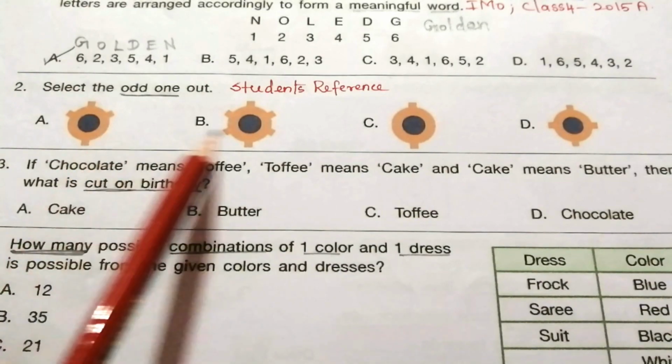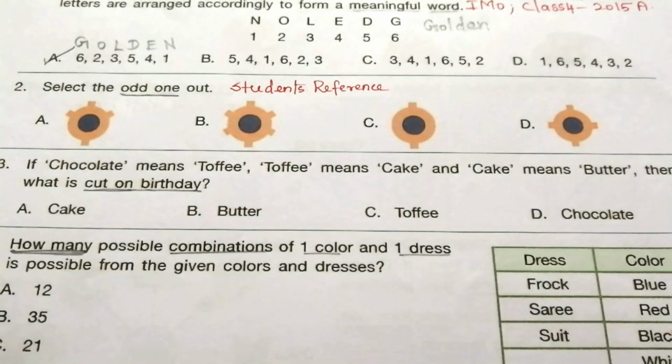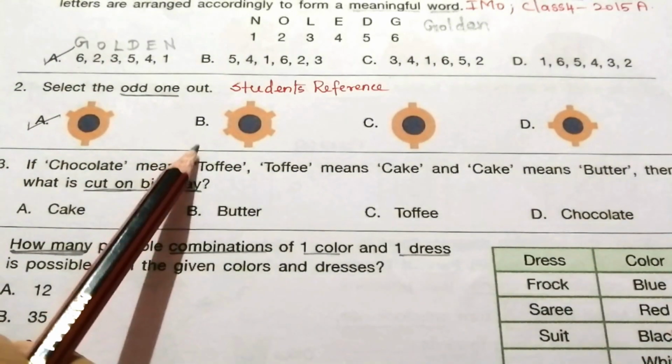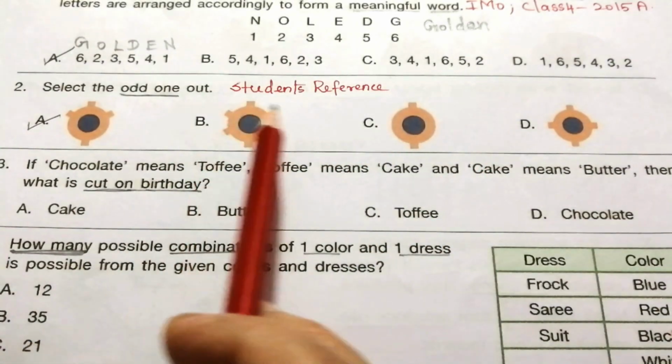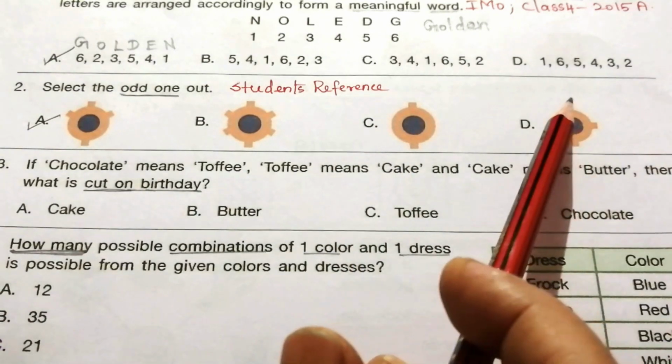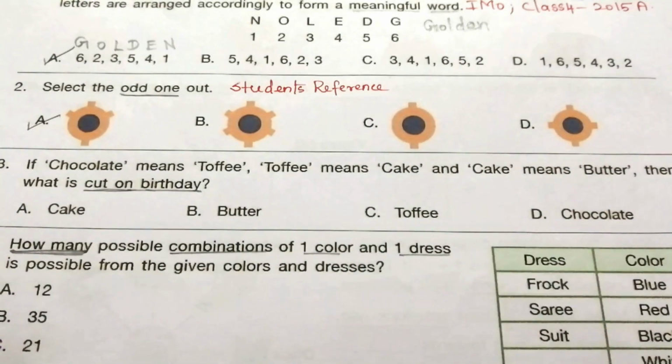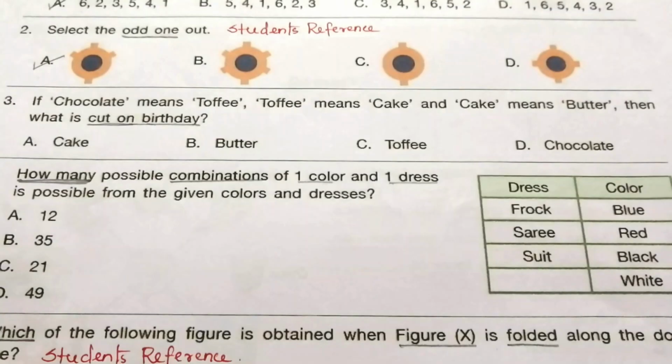Look at the given options and try to find out the answer. The answer is A. A is the odd one out because options B, C and D are evenly divided like this. But option A is unevenly divided.